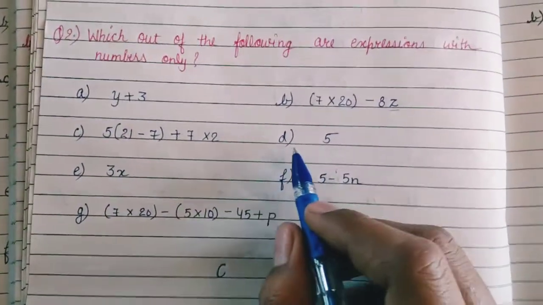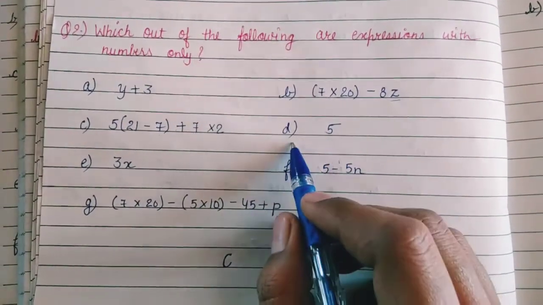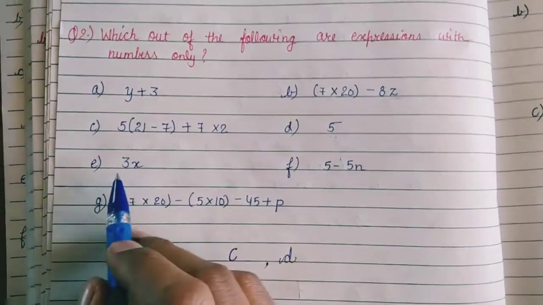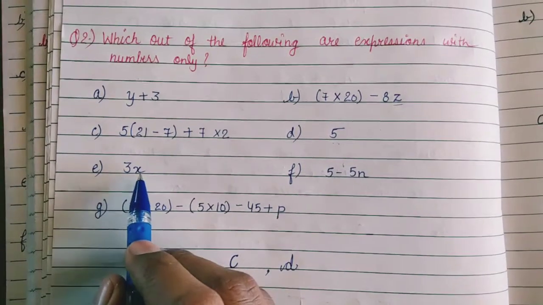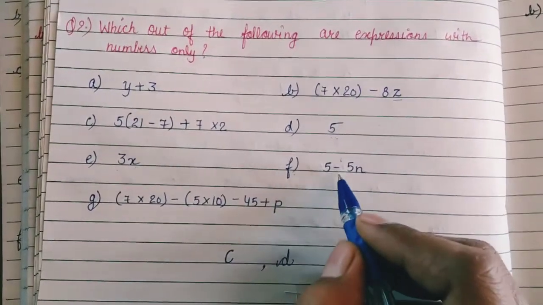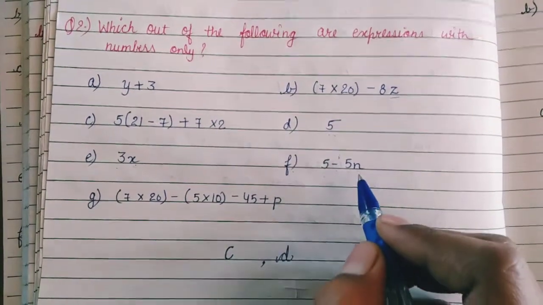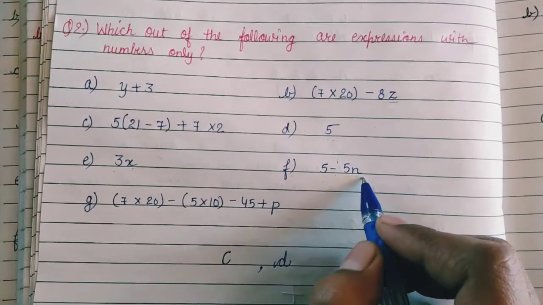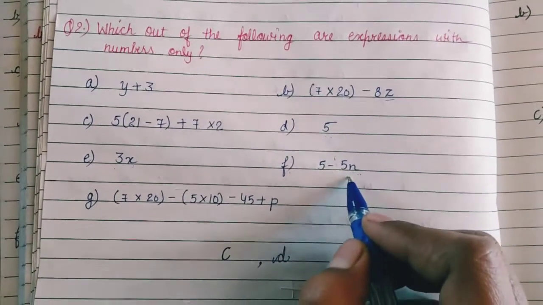Then D, in D we also have only numbers. So D is also an answer. Then E is 3x, in the 3x we have x, so it will not be considered. Then F is 5 minus 5n. In this expression we have n, which cannot be considered because an alphabet is coming.